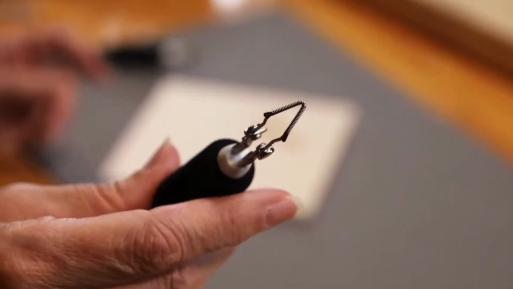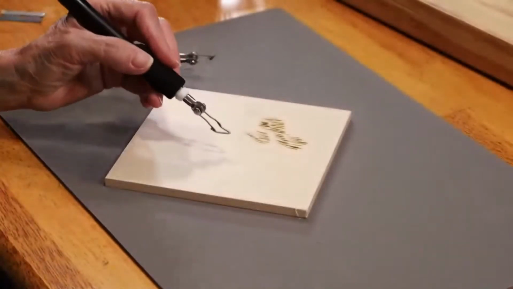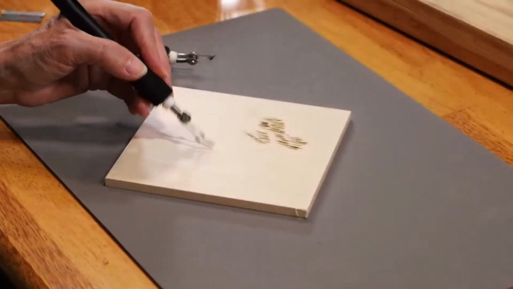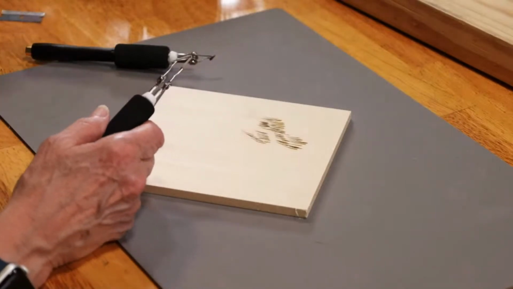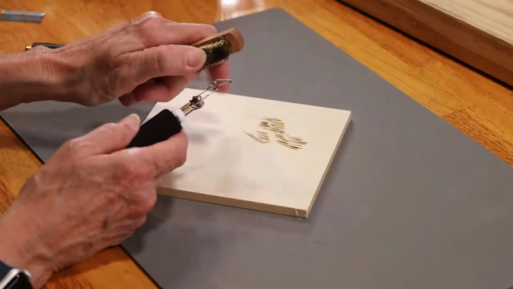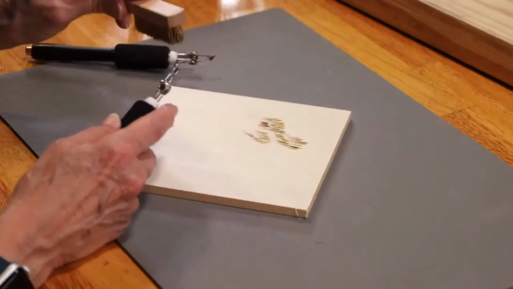It's got wire wrapped around the tip there. And what that's for is for placing on the board and then dragging it, and you get all the feather barbs at one time. But when you're cleaning that, you need to use a very soft brass brush like this one. And all you do is lightly buff it.